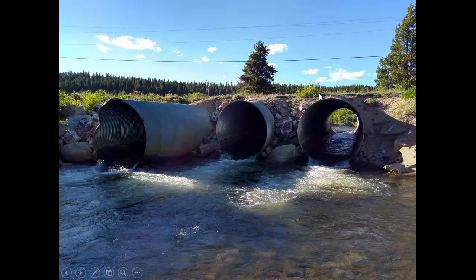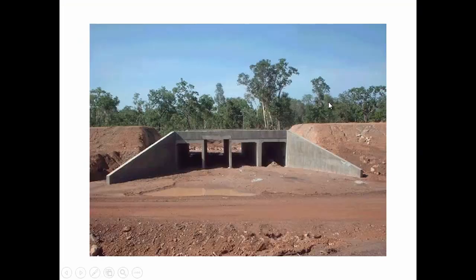The strength of a culvert partly comes from, as it begins to flex, it's compressing the soil on the edges. As it begins to deform, it gains strength as it has that elliptical shape rather than a circular shape.